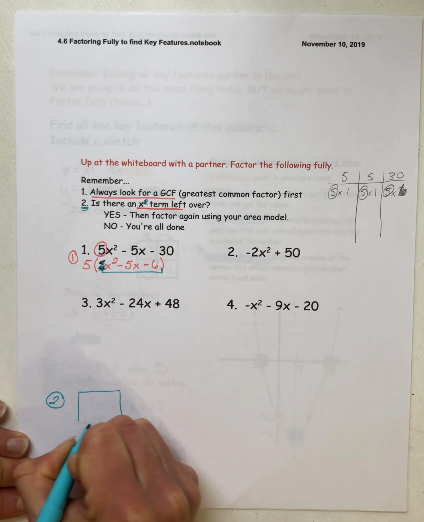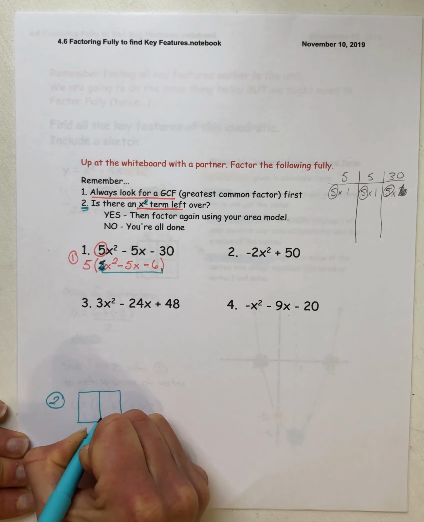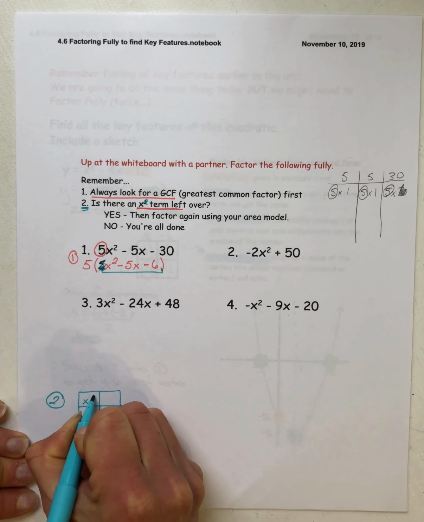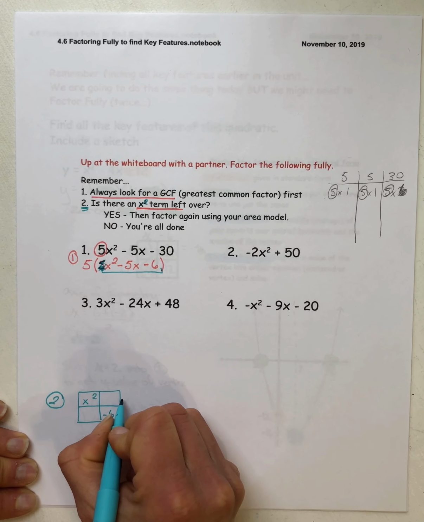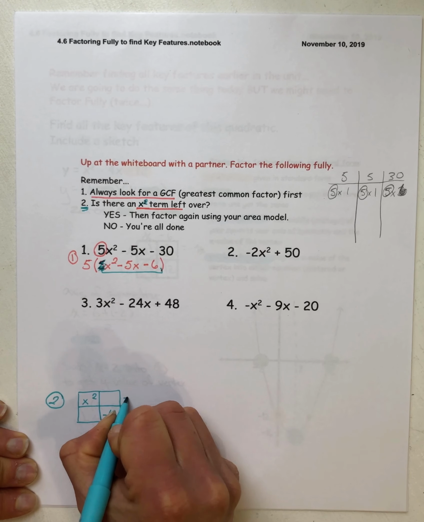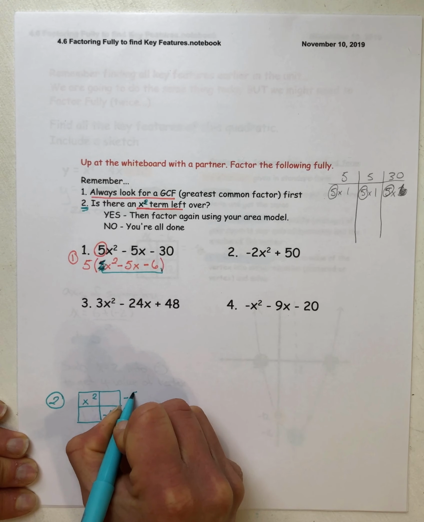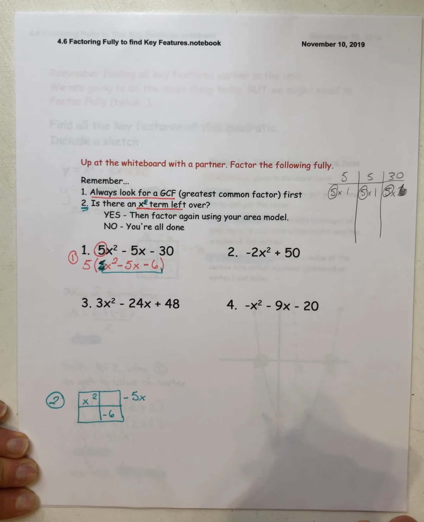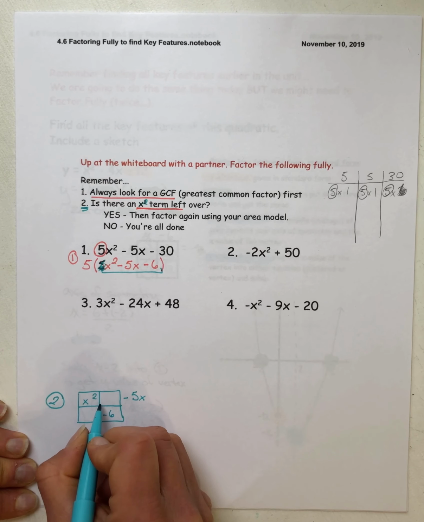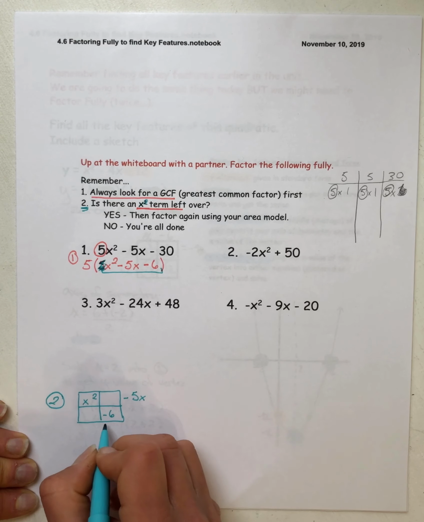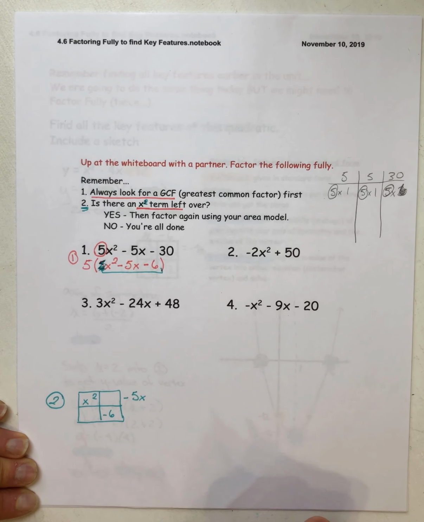So let's put our x squared, our negative 6, and this equals negative 5x over here. So then we have to figure out what two things add together to give me negative 5 and multiply together to give me negative 6.